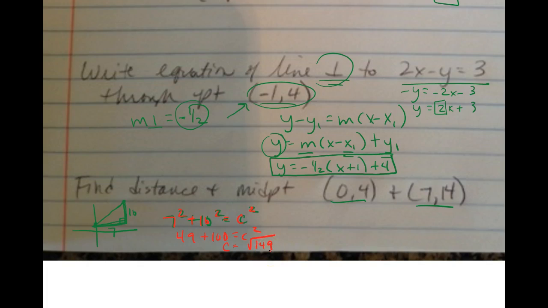Okay? Now, what about the midpoint? Well, the midpoint formula, I don't really write that down either because a midpoint means you're just averaging these 2 points. So to average something, you add them and divide by 2. Okay, so just think like terms, right? Like I've got 2 x's and I've got 2 y's. So let me just do the x's first. So if I average the x's, I get 0 plus 7 over 2. If I average the y's, I've got 4 plus 14. What is that? 18. 18 over 2 is 9. And that would be my midpoint.